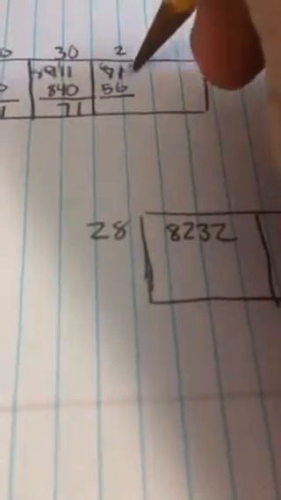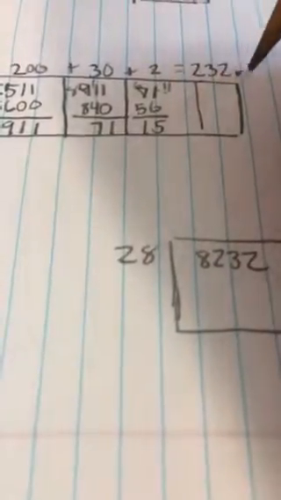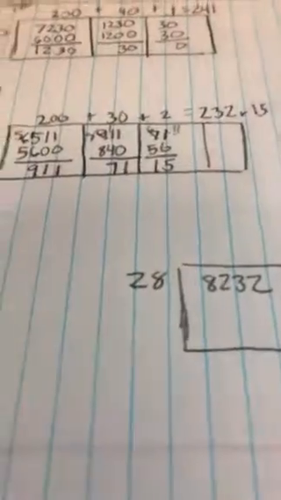So I'm just going to have a little bit of a larger remainder on this one. So I'll go ahead and subtract, and I end up with a remainder of 15. And then I add my numbers going across the top of my area box. So I have 200 plus 30 plus 2 is 232, with a remainder of 15. So that's my third one.